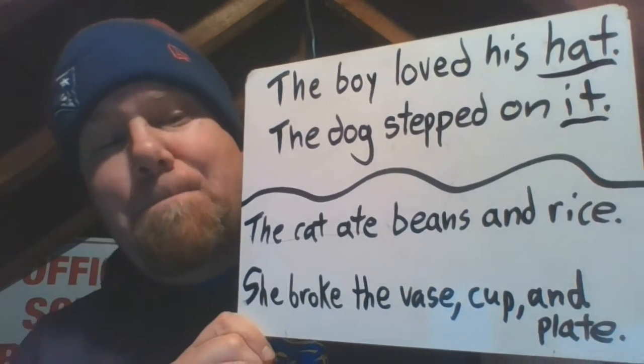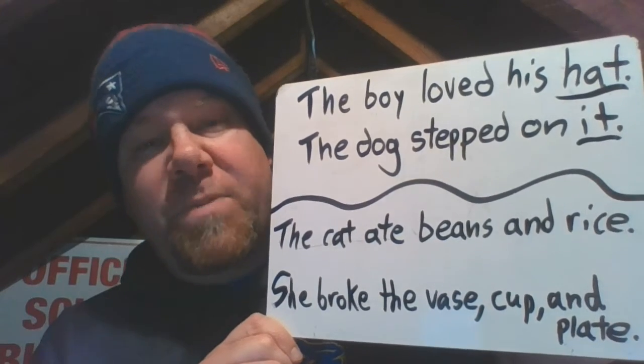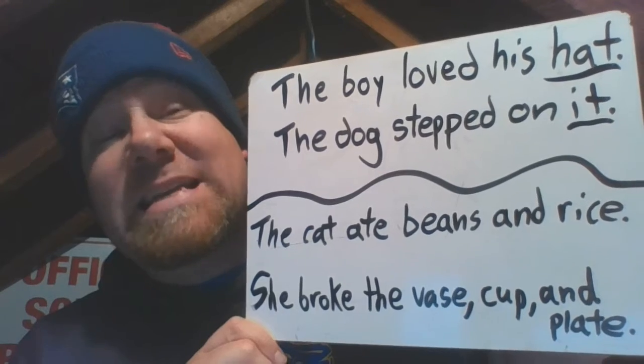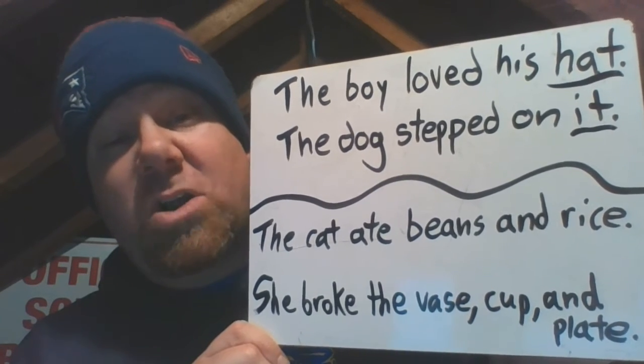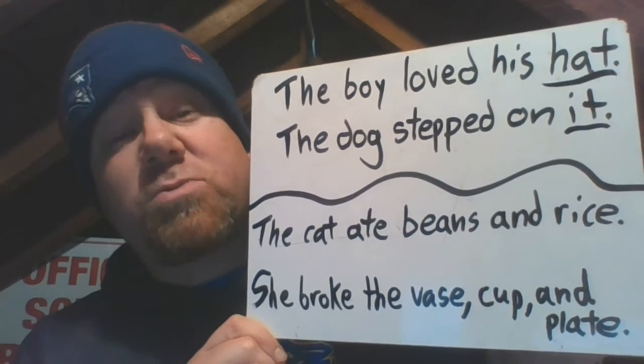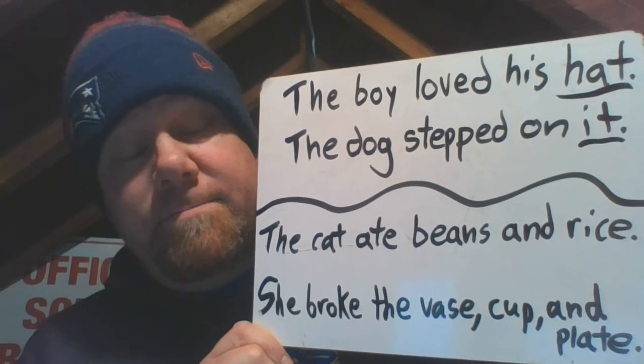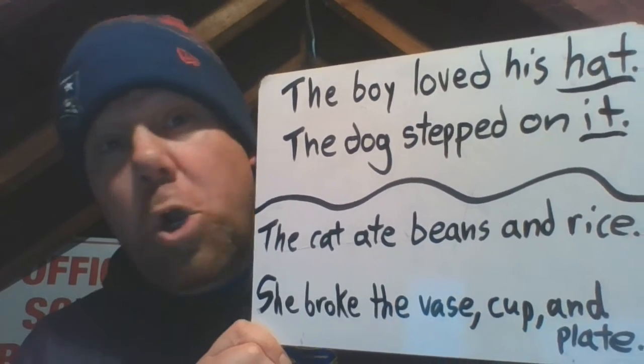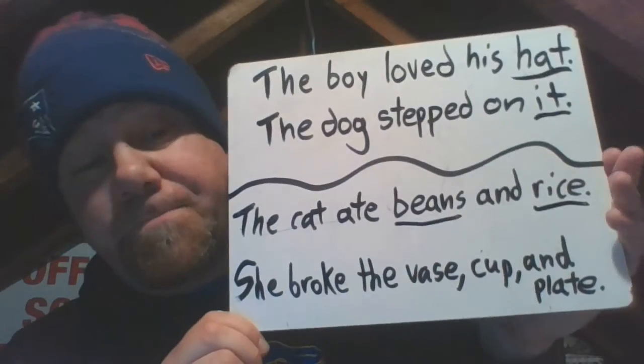So let's look at the first sentence. The cat ate beans and rice. Remember, look for the verb first. The verb is ate in this sentence. It's our action verb. Now, what is receiving the action? Is the cat being eaten? No. The beans and rice are being eaten. So I'm going to underline beans and rice as our compound direct objects.